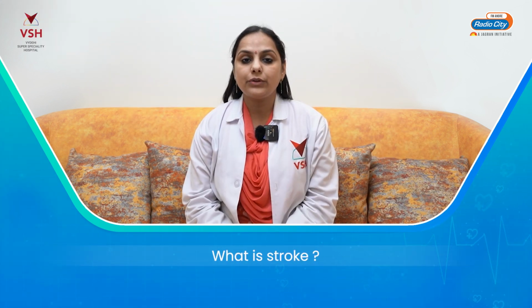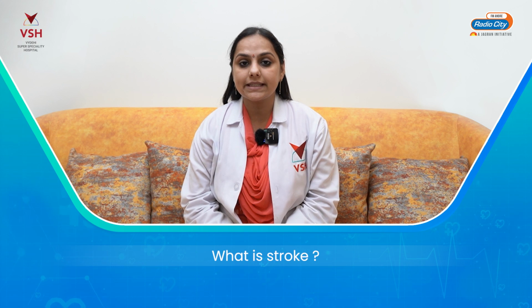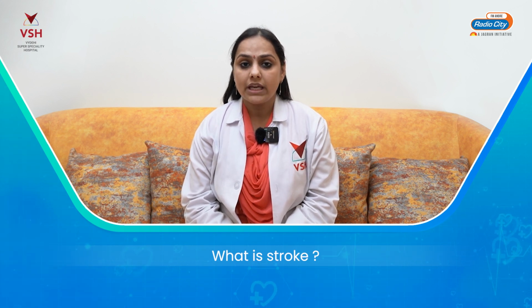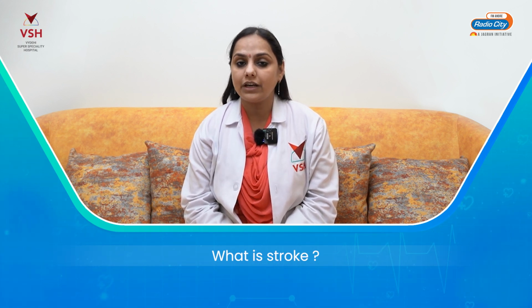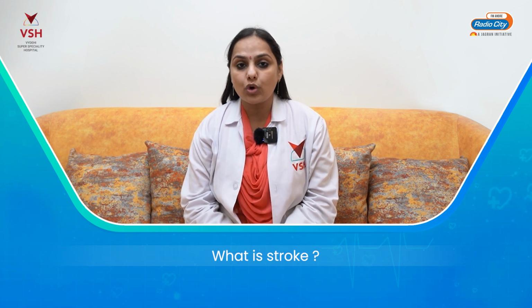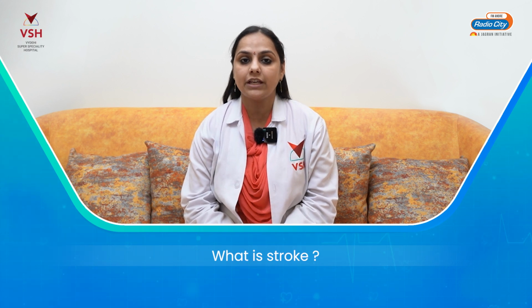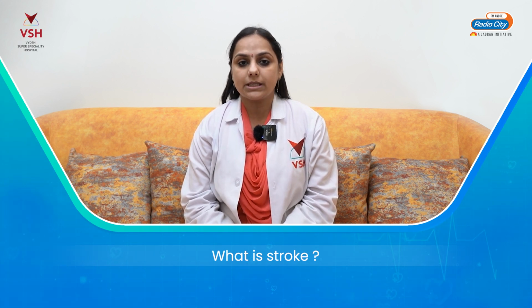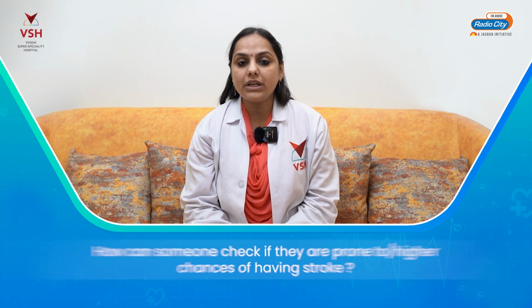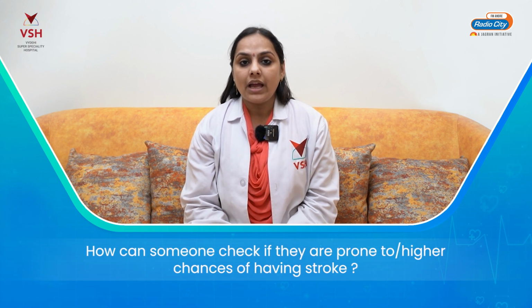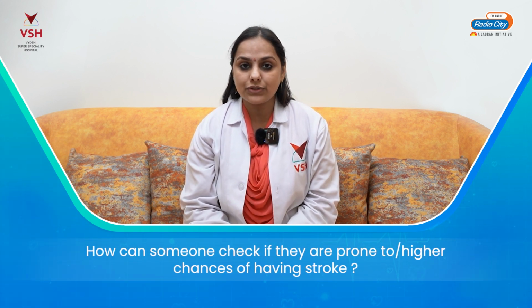Stroke is a focal neurological disorder causing neurological symptoms due to any kind of injury to the brain. Stroke can be of two types, ischemic stroke and hemorrhagic stroke. In hemorrhagic stroke, one of the blood vessels ruptures, causing bleeding in the brain. In ischemic stroke, one of the major vessels gets blocked due to a clot from anywhere in the body, causing neurological symptoms. People who have risk factors have higher chances of having a stroke.